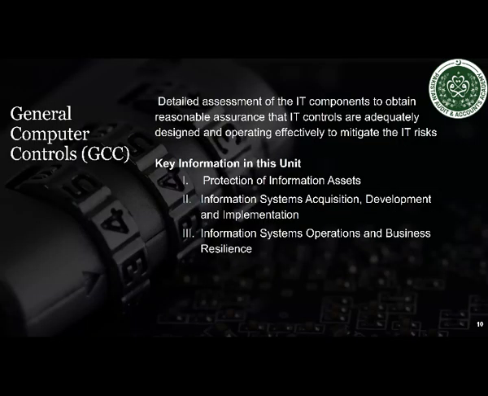We said the general computer controls, just to recap what we have done yesterday. On general computer controls, we said some of the units or the areas or the domains under that are protection of information assets, which we've looked at yesterday, and information systems acquisition and development, which we also touched on at the end yesterday. And today we will also look at information systems operations and business resilience. We will cover that today.